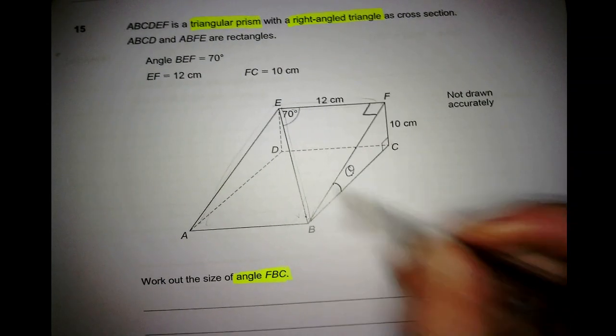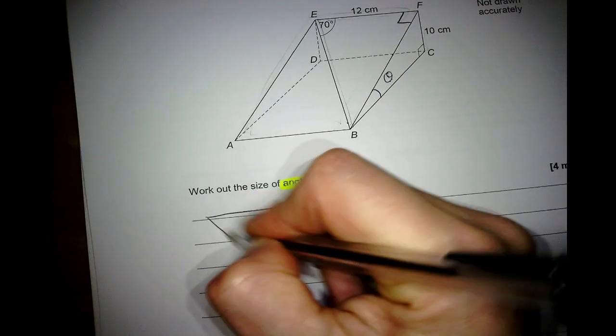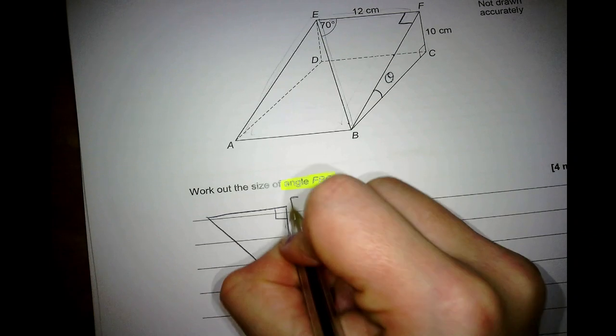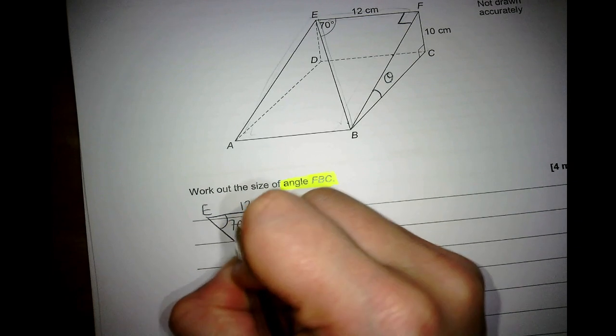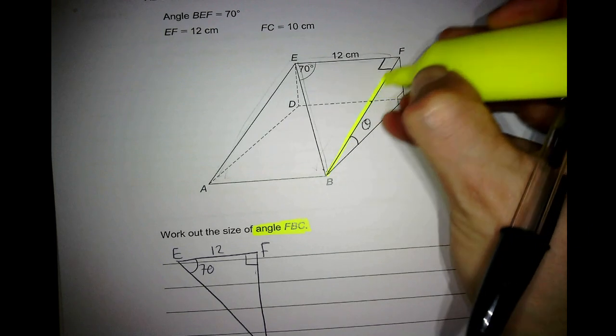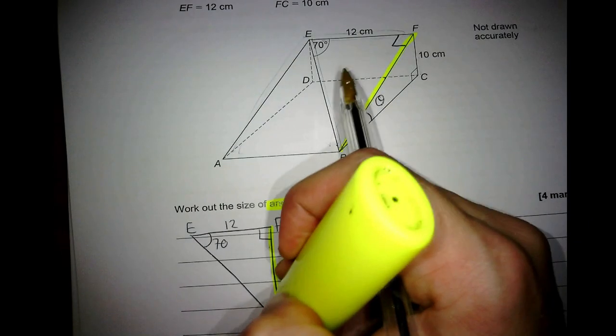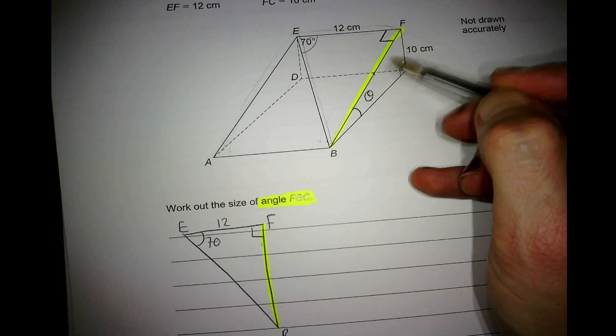I'm going to draw triangle EFB out to one side so I can see it more clearly, as if I'm looking facing down on it. So F, label my vertices E, B. I know that this is 12. I know that this is 70. So I could work out this side, BF, and then I would have a second side in my FCB triangle.